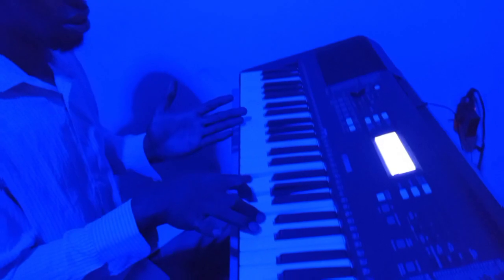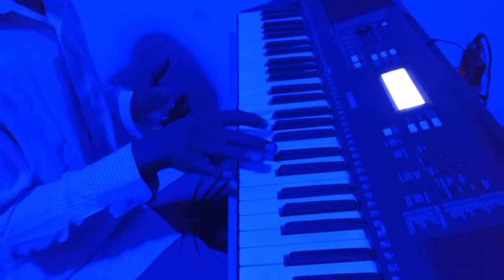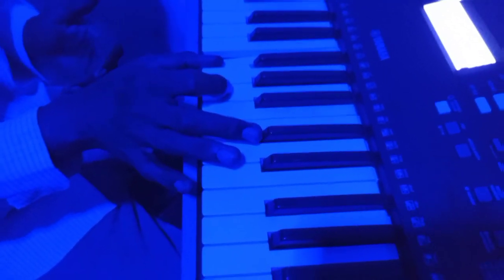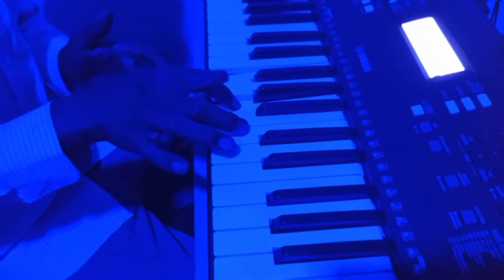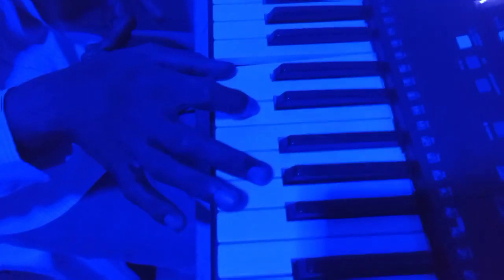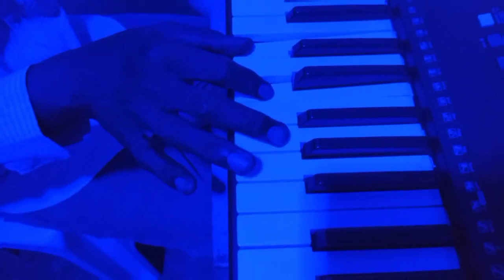For example, on the key of F, your F is your 1, your A is your 3, and your C is your 5. On the key of C, C is 1, E is 3, G is 5. So we have C, E, G. Now, that is for your do chord, your 1 chord.